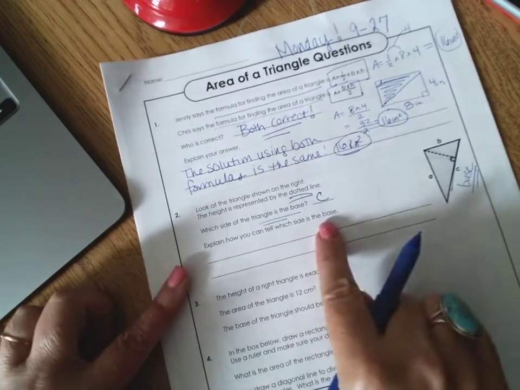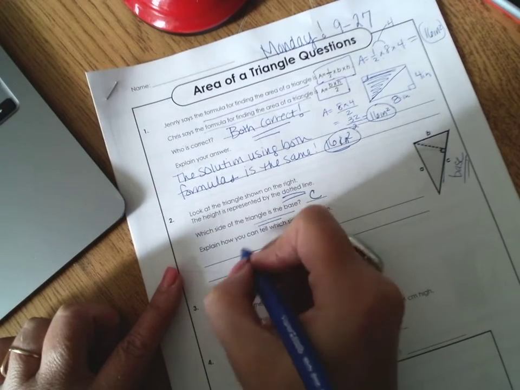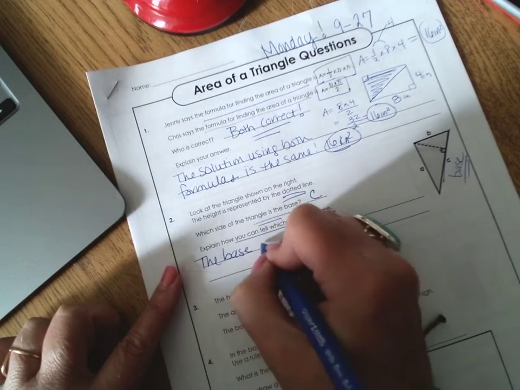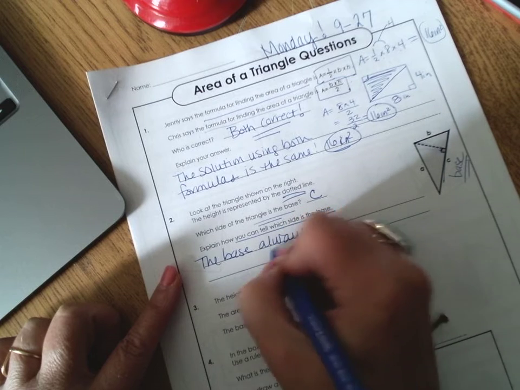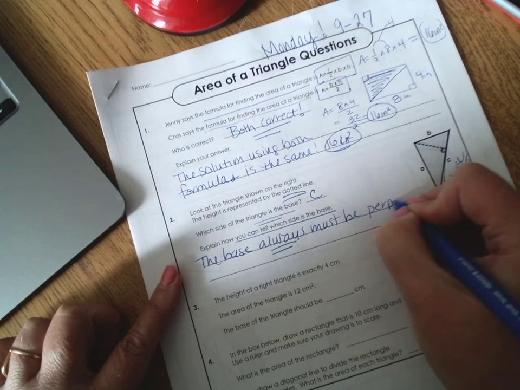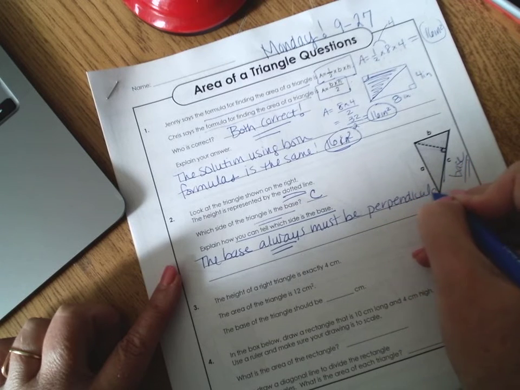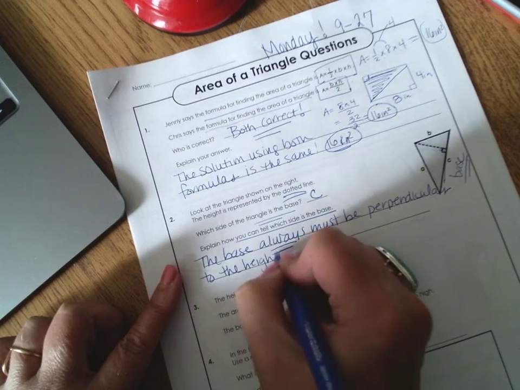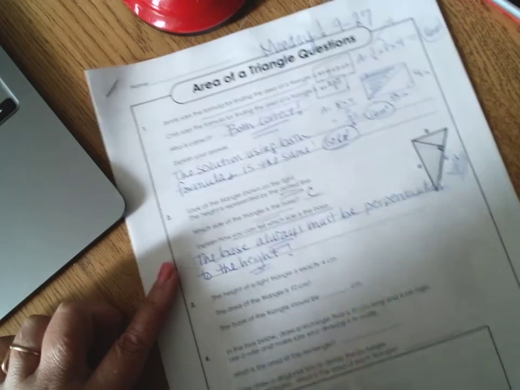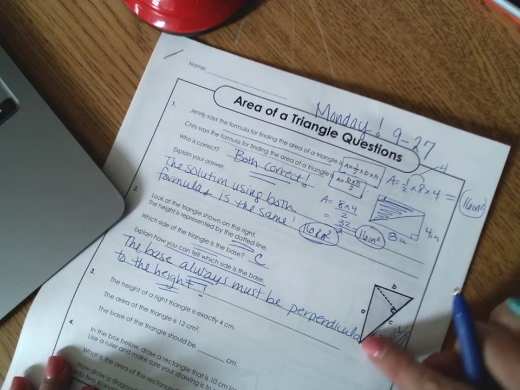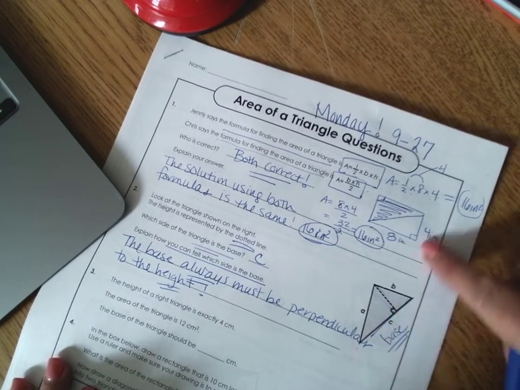And how do I know? Explain how you can tell which side the base is. The base always must be perpendicular to the height. That's how you know. The base always has to form that right angle perpendicular with the height.